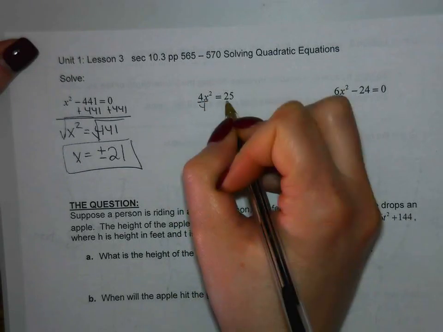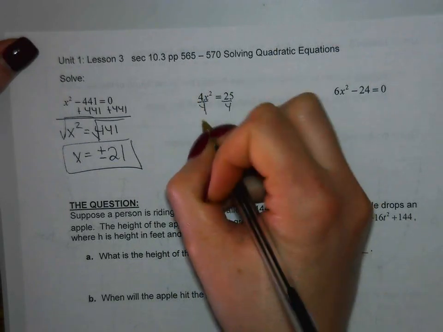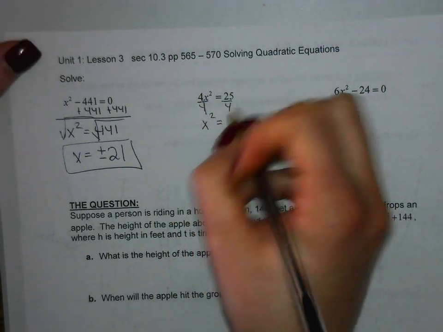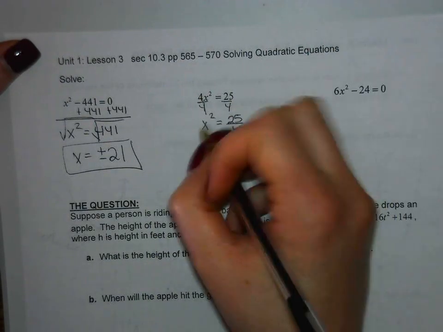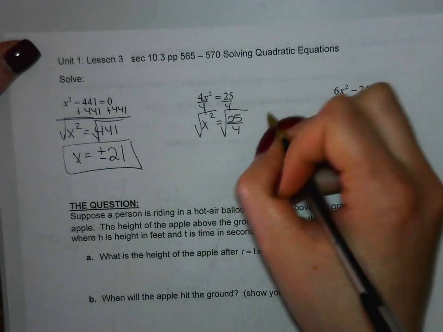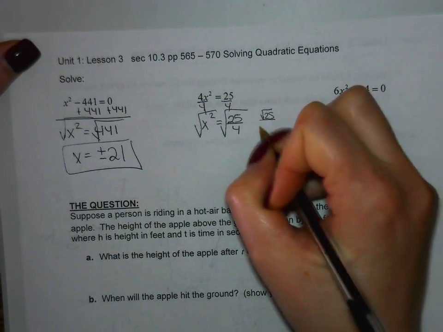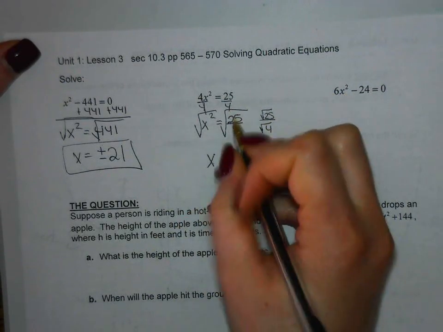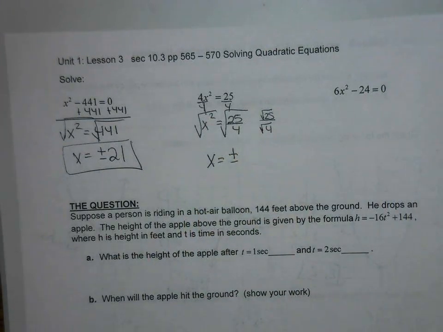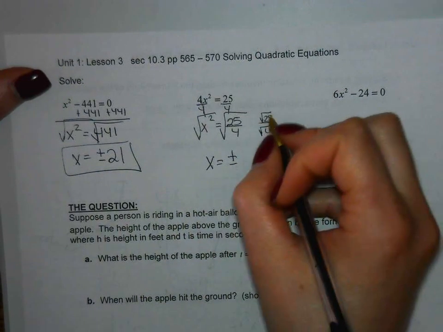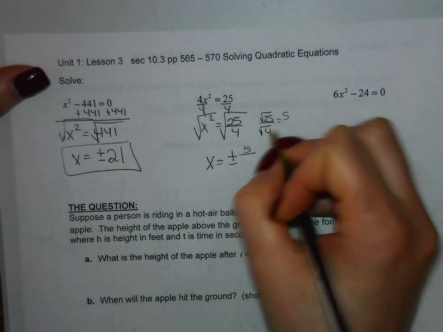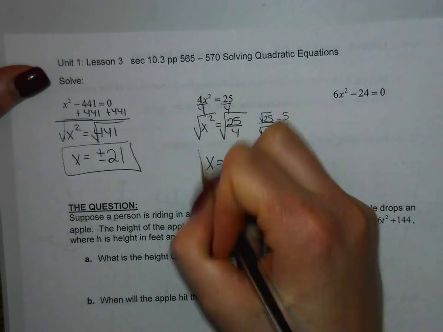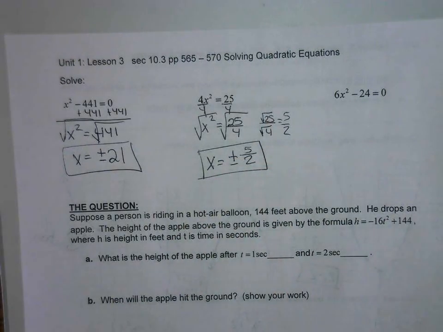Here we should divide both sides by 4, because right now we're multiplying. So x squared equals, well, 25 over 4 can't reduce, so we're going to leave it as 25/4. So when we square root these, we're square rooting 25 and we're square rooting 4. It's still a positive, so I'm going to end up with 2 solutions, a positive and a negative. But I know the square root of 25 equals 5, and the square root of 4 equals 2. So x equals a positive 5/2 as well as a negative 5/2.